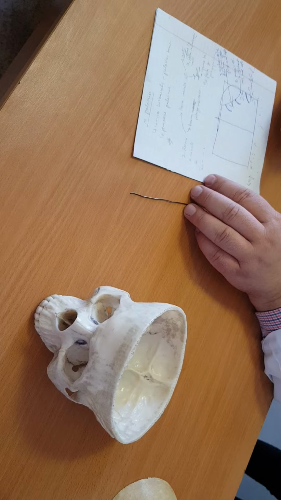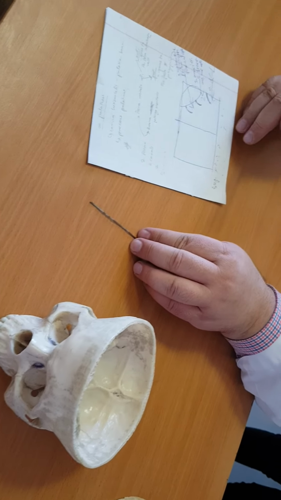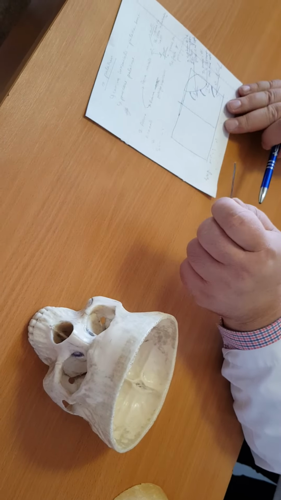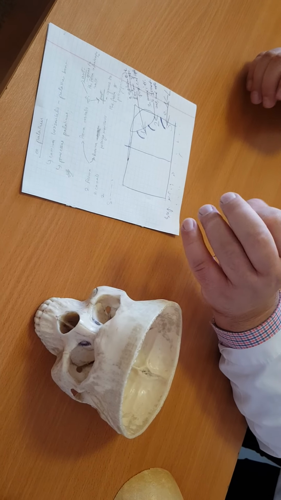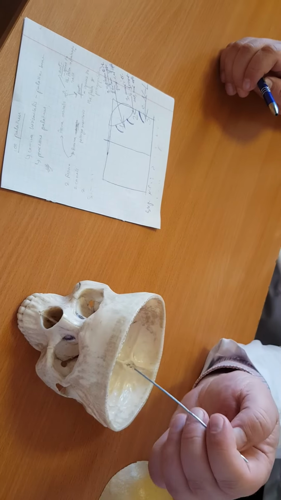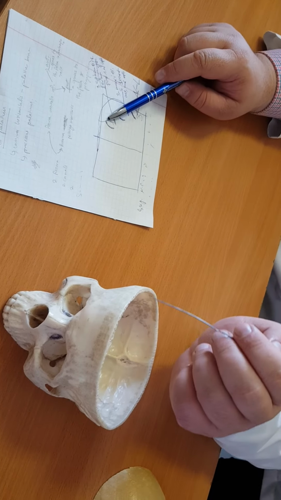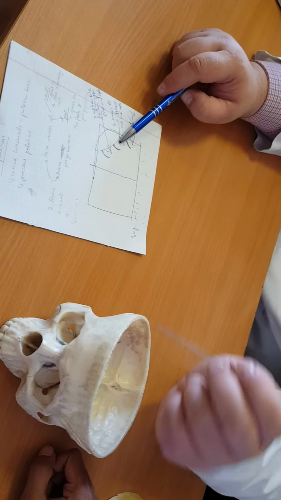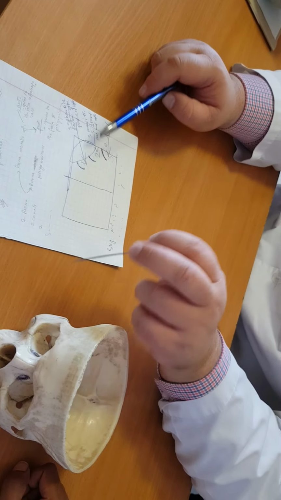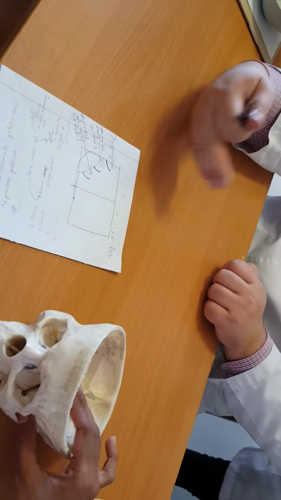Do we have to study which bones have sinuses? We should know, right? Only the names of sinuses. For example, sinus sphenoidalis opens into the superior nasal meatus. Sinus frontalis opens into the middle nasal meatus. Sinus maxillaris the same into the middle nasal meatus. Only the names of sinuses and where they open.